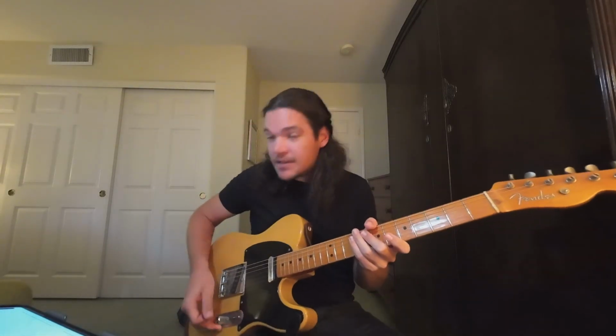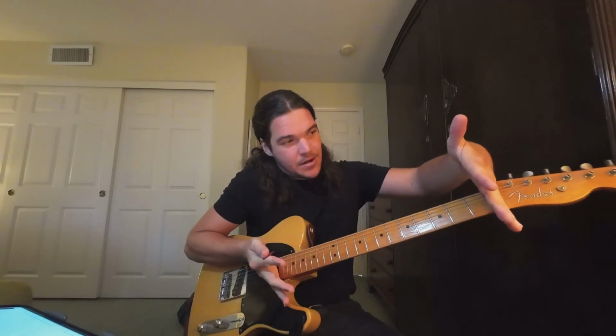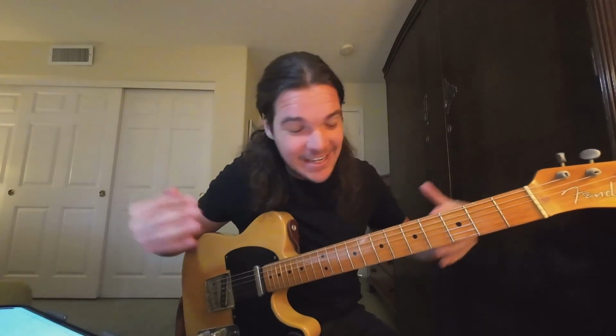And then all of a sudden, you're going to experience the autonomy and the power of understanding music and understanding the guitar so that you can change things to create the sounds that you're hearing in your head, which is very exciting. It's one of my favorite things to do. So that is a brief overview of how we create minor scales.